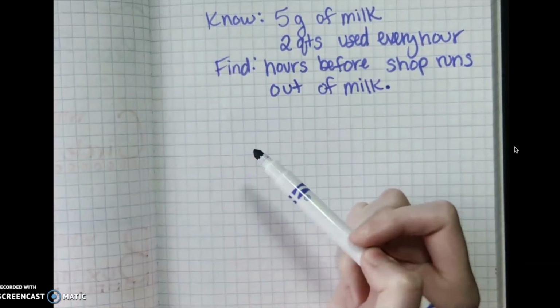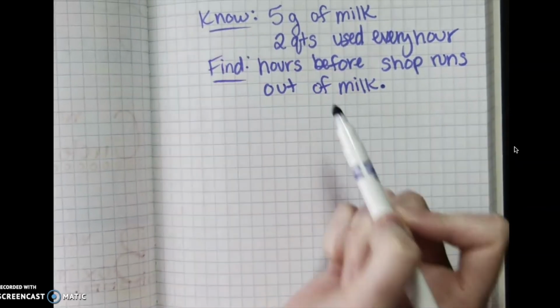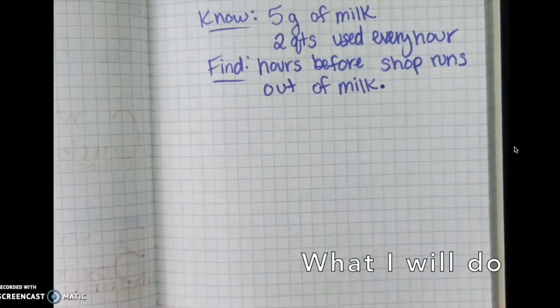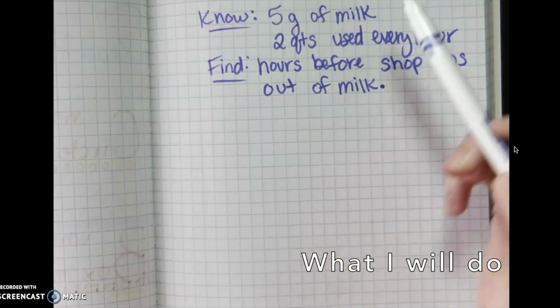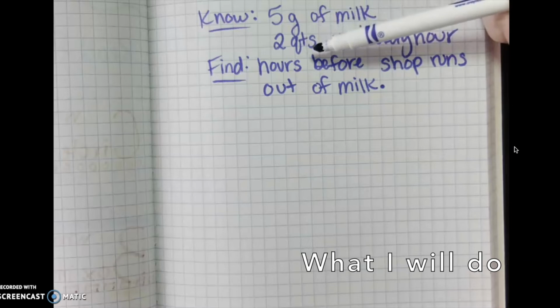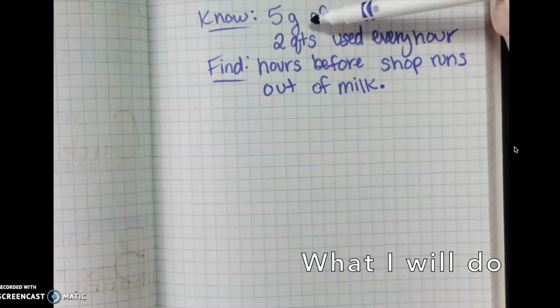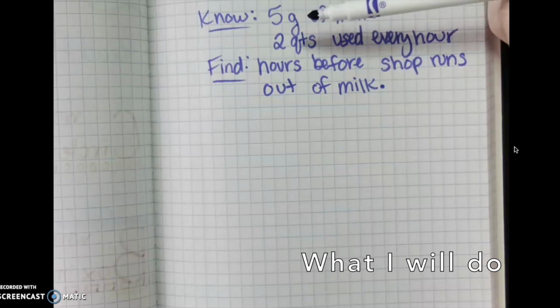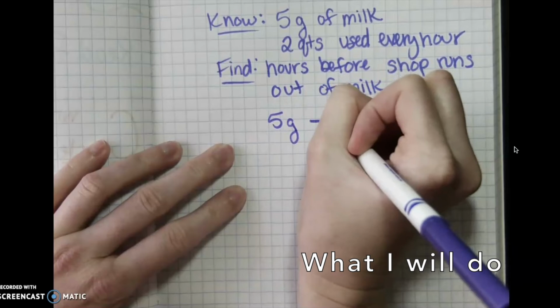So this is all part of using CUBES. So C and B are what I know, and then U is what I have to find. So that's part of my plan. Now I have to think of the operation I want to use. So if there's 5 gallons of milk and 2 quarts are used every hour, those are different units. I have to change the units of one of these to actually understand what's going on. So I'm going to want to change gallons to quarts. I want to see how many quarts are in 5 gallons. So I'm going from 5 gallons to quarts.